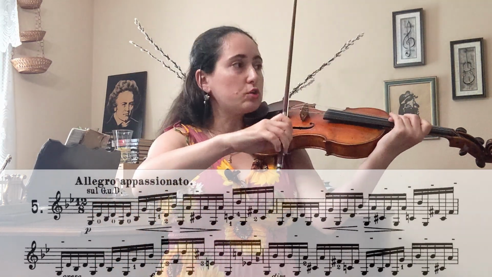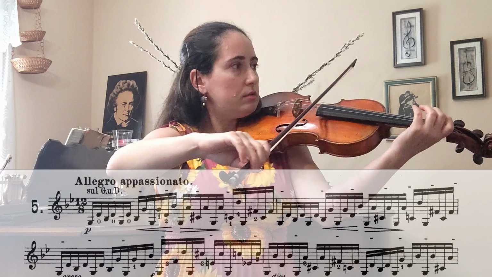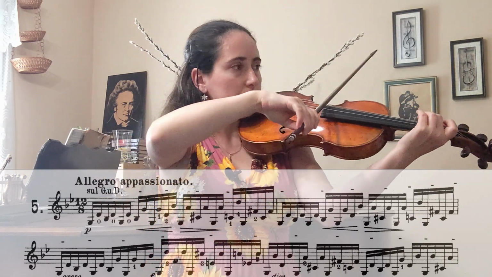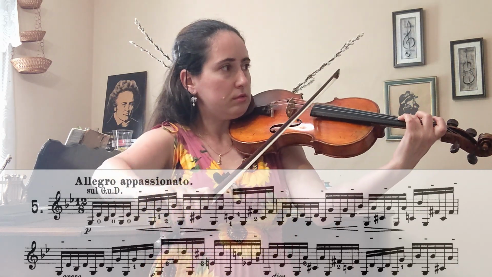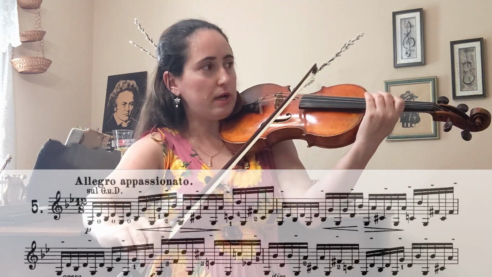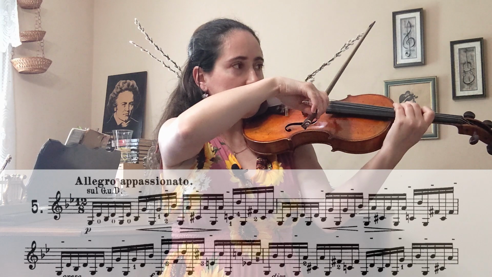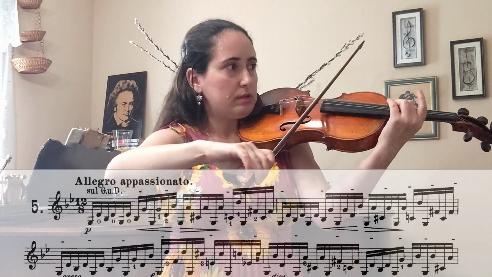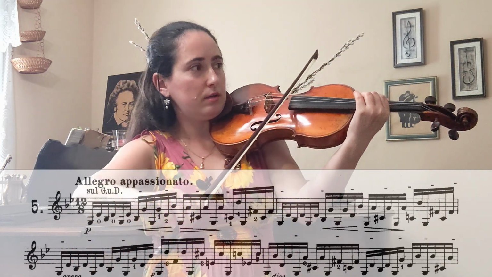I would practice this one just like the Kreutzer at the beginning of this video. Start with double stops and very slowly. Shift. 2 fingers down. Second finger moves over. Add the first finger.